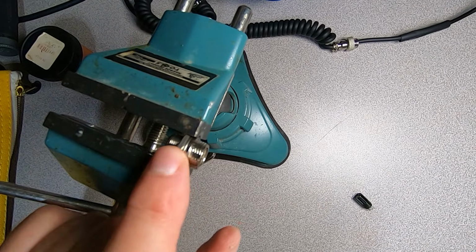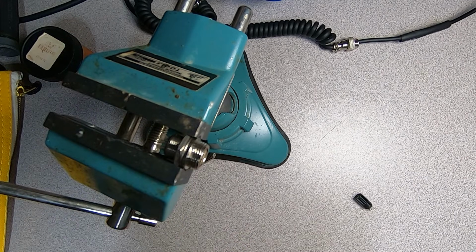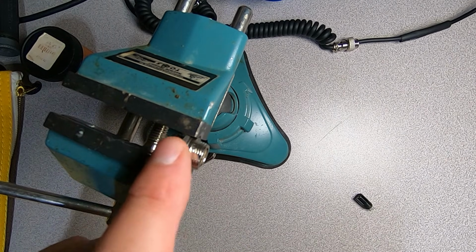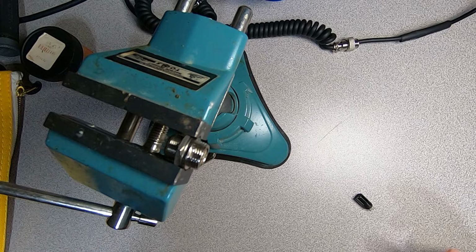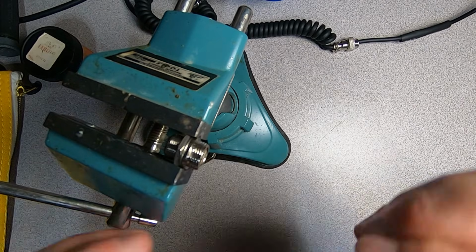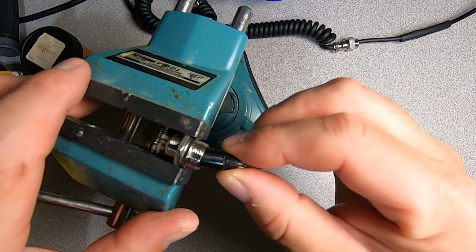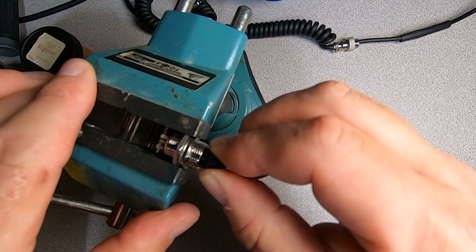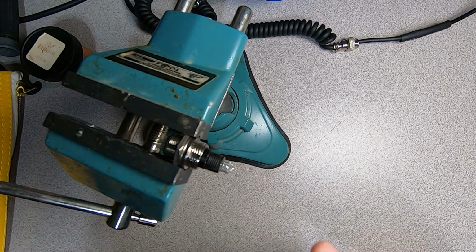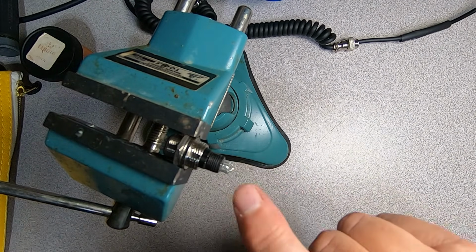So what I've done is I've taken the corresponding male GX12 connector for what we're working with and put that into a vise, and this makes a very good fixture for soldering. So just take your female that you're going to be soldering on and slide it in. After completing that, we're going to tin all of these conductors.